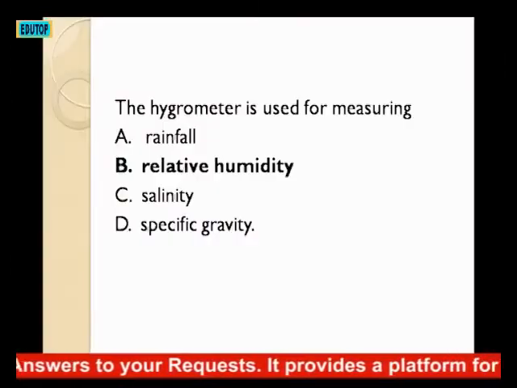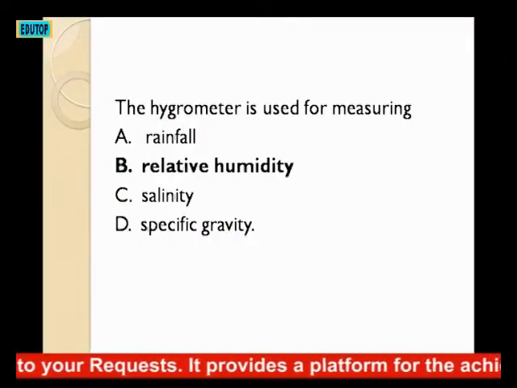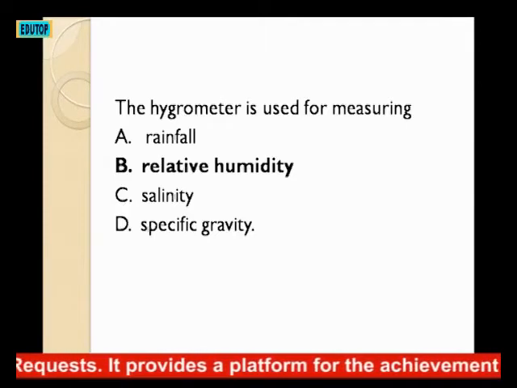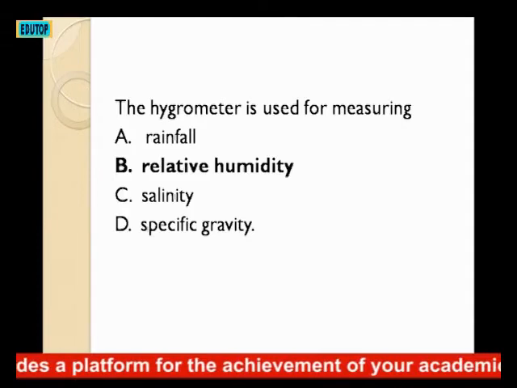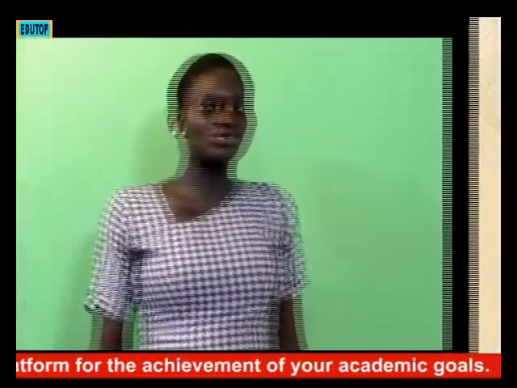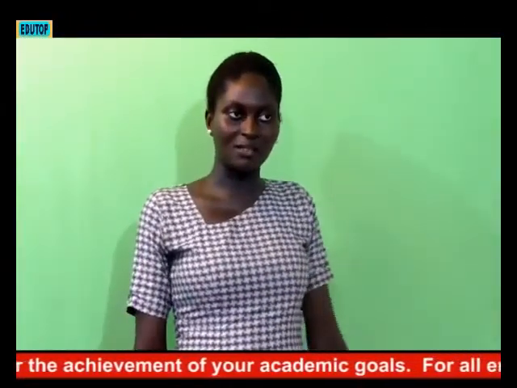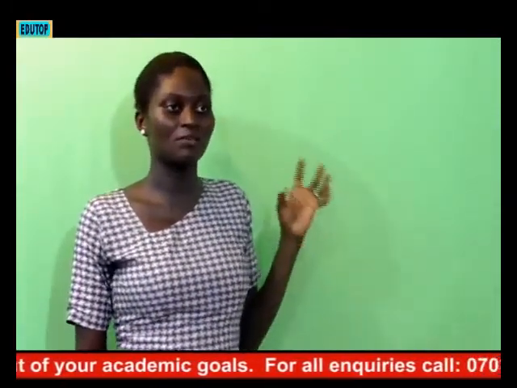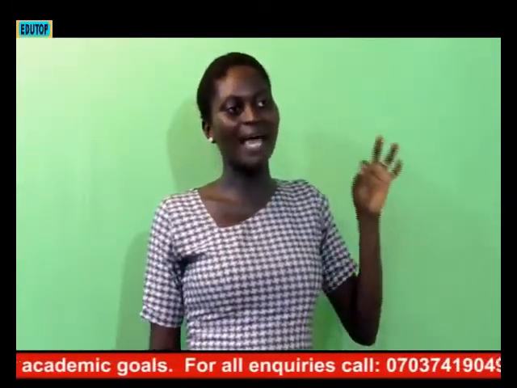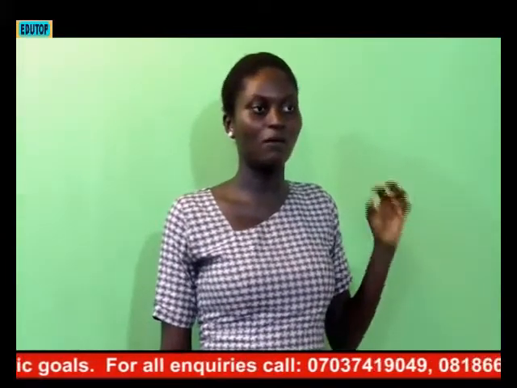Then the next question says the hygrometer is used for measuring what? A, rainfall, B, relative humidity, C, salinity, D, specific gravity. Rain gauge is used in measuring rainfall, so that's not our answer. The answer is B, relative humidity. That's what hygrometer is used for measuring.